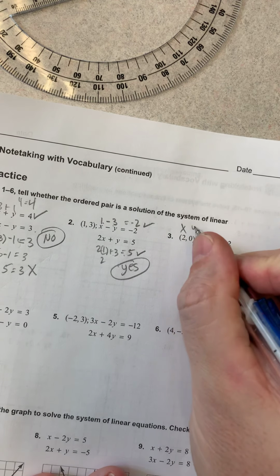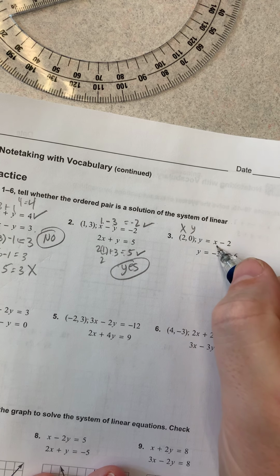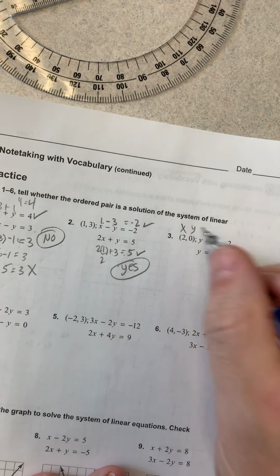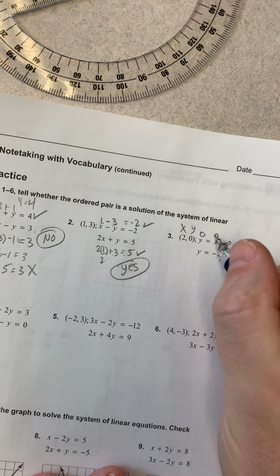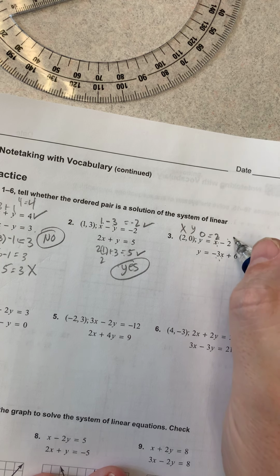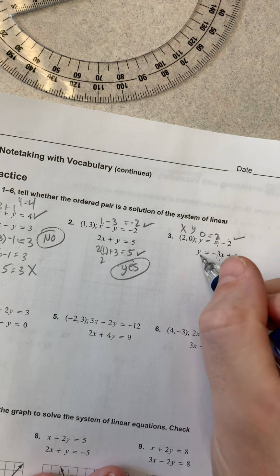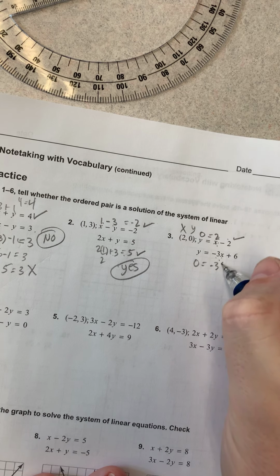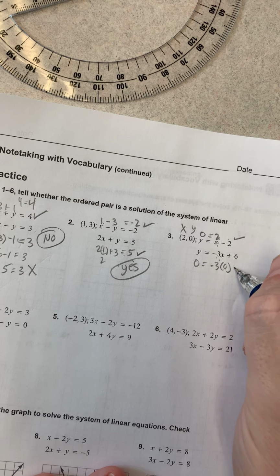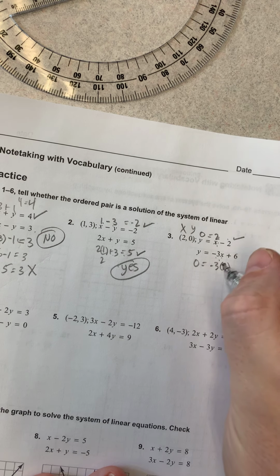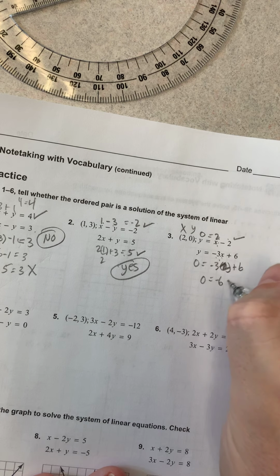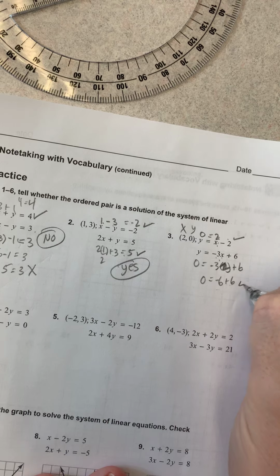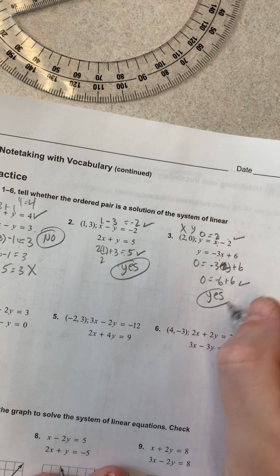You have an x. You have a y. You want to know, is this the solution to this system? Is this the ordered pair where these two lines cross? I can certainly check it without graphing. If x is 2 and y is 0, 2 minus 2 is 0, 0 equals 0, that checks. If y is 0, negative 3 times 0, negative 3 times 2 because x is 2, plus 6, 0 would equal negative 6 plus 6. That is indeed 0. It checks in both. It's a solution.